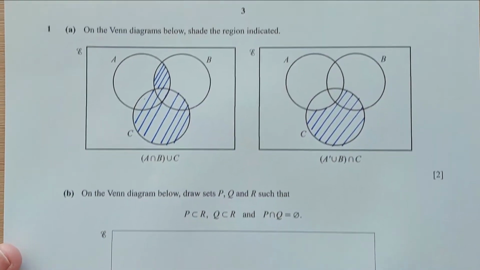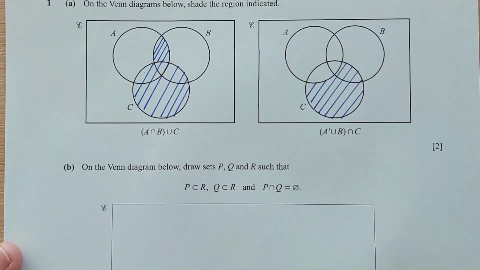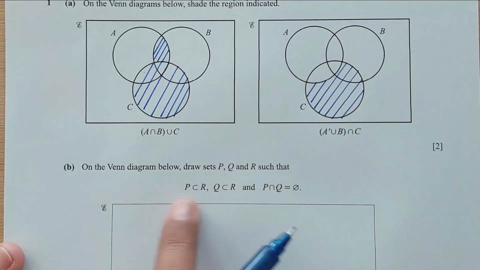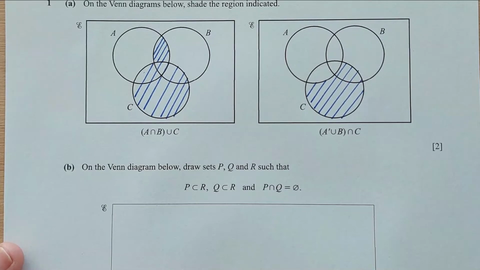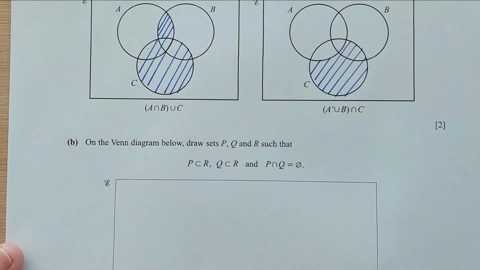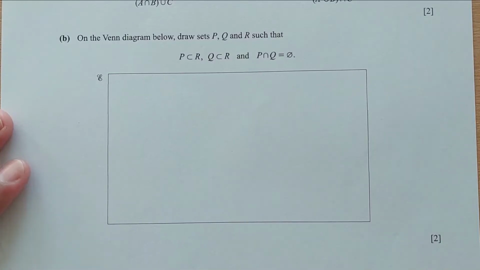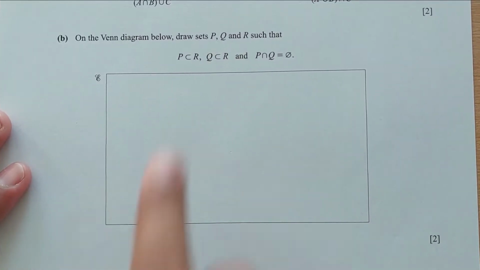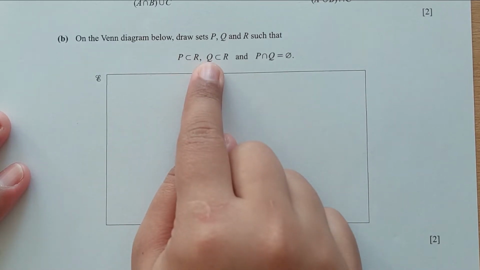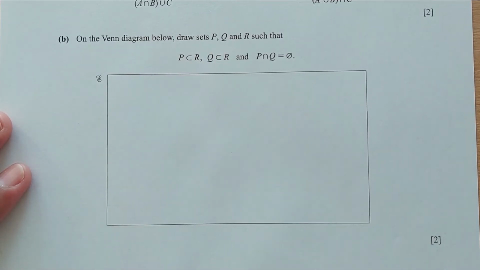Now for part B. On the Venn diagram below, draw sets P, Q, and R such that P is contained in R, Q is contained in R, and P intersection Q equals phi. Okay, so it means P is a set which is contained in R. Q is a set which is contained in R, right?